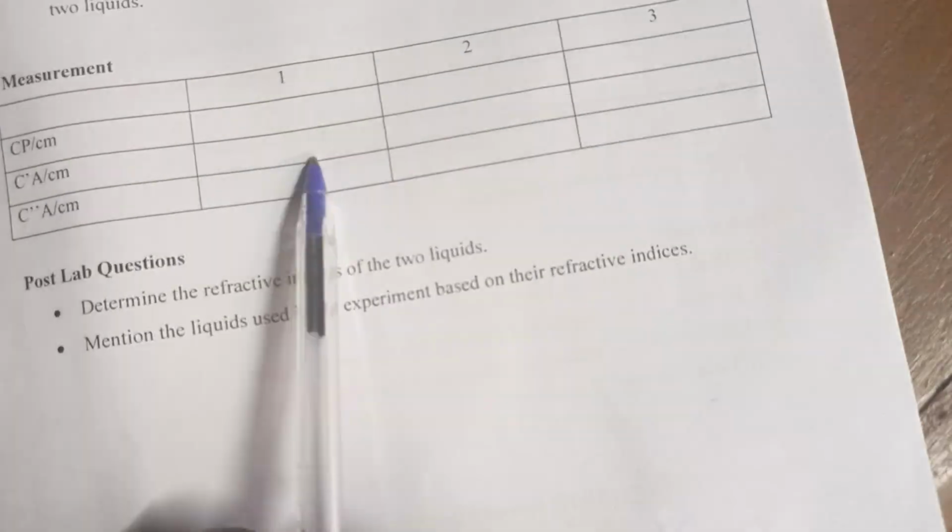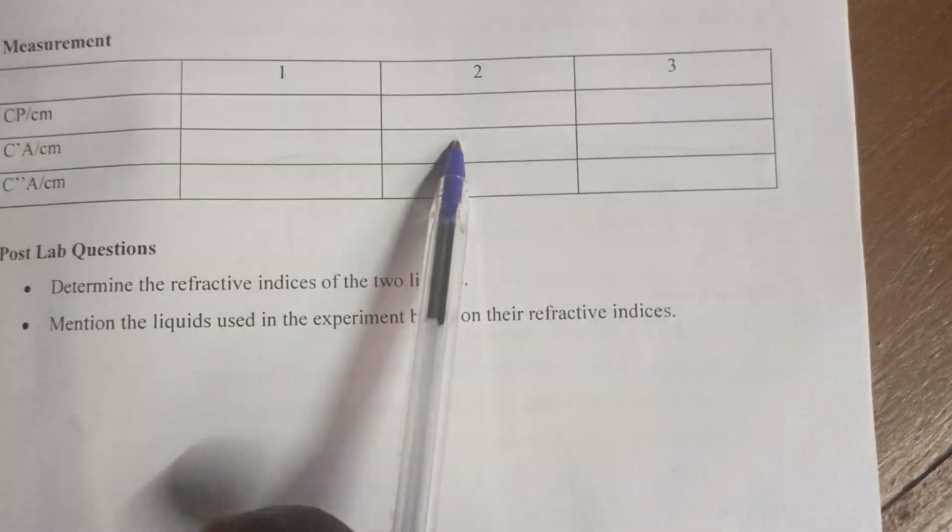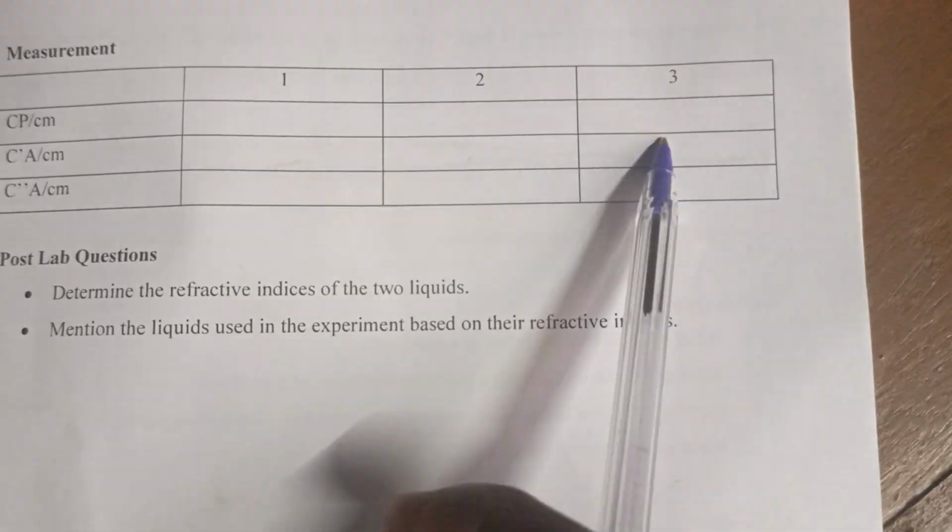Record that one here. We repeat that procedure for the second time and record it here, then repeat it for the third time and record it here. When we are done, we can pour this water away.